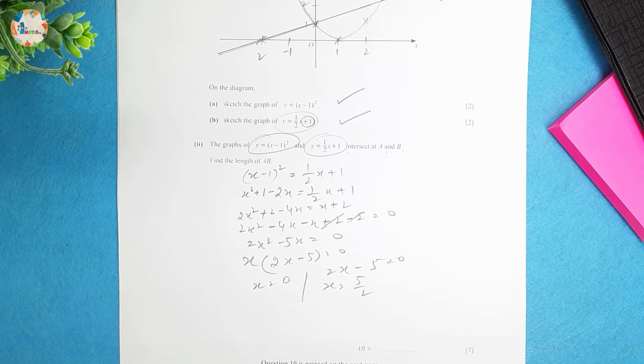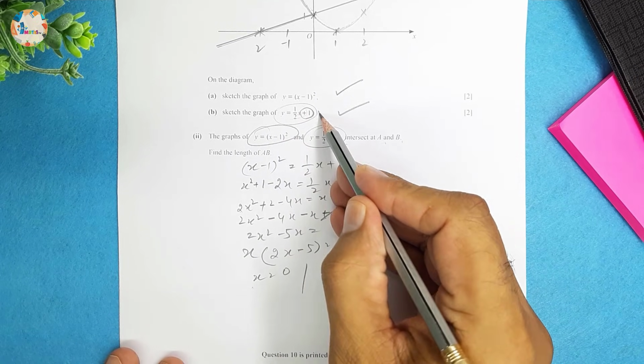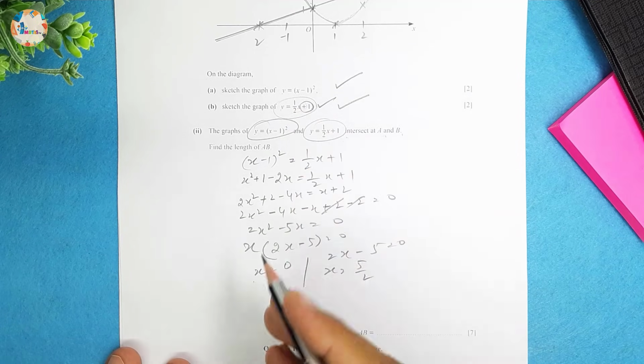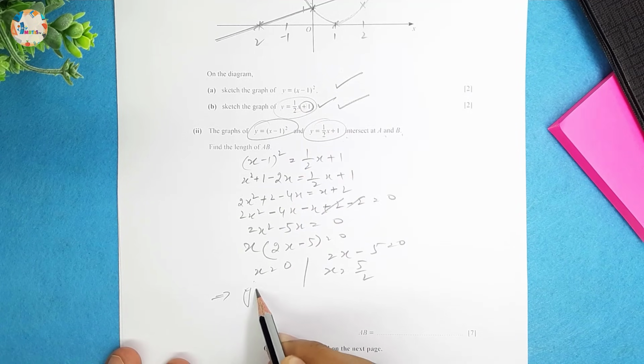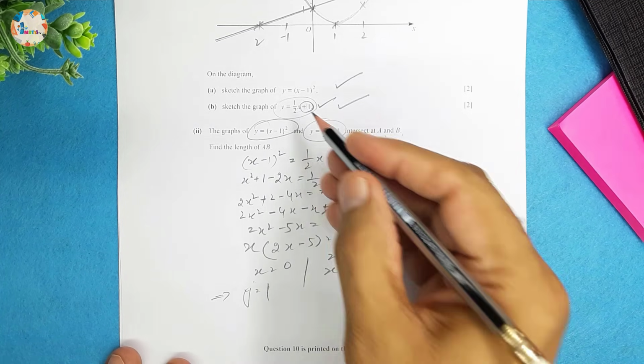So we can check for this. These two x values we can replace in either of these two equations. I'm replacing in this straight line, and we can replace x is equal to 0, so y will be equal to 1. This implies y will be equal to 1, and for this other one we can replace here.